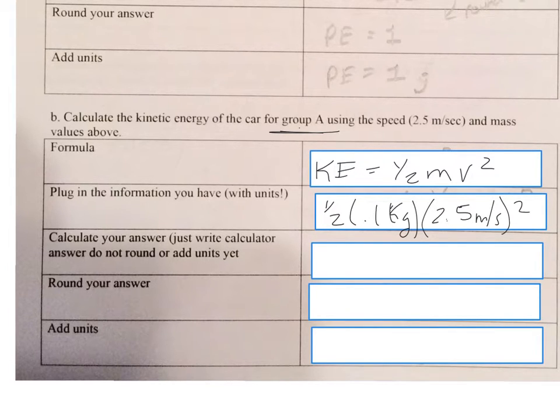So when we do our calculations, in my calculator, I'm going to do 2.5 times 2.5. And then I'm going to multiply that by 0.1. And then I'm going to multiply by 1/2 or divide by 2, which gives me an answer of 0.3125. And when I round that, I only get one digit, so I'm just going to round to 0.3.